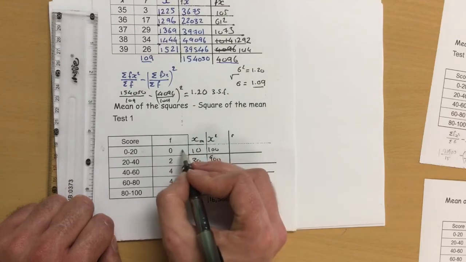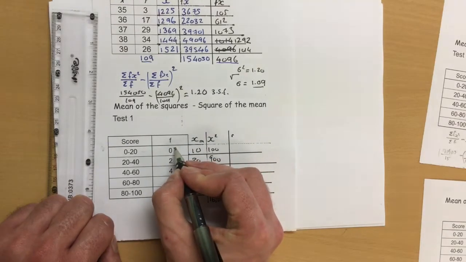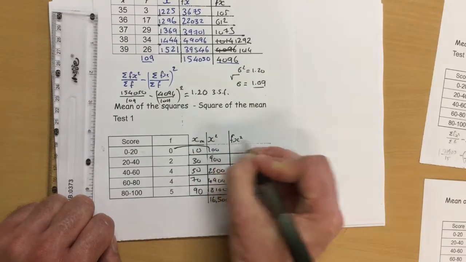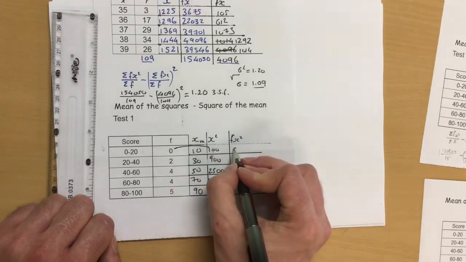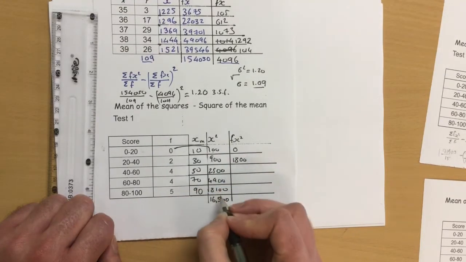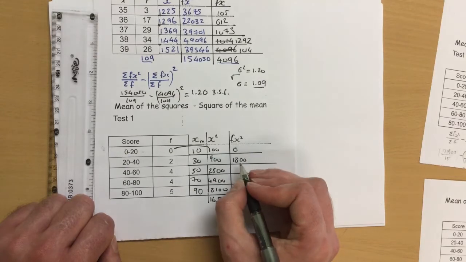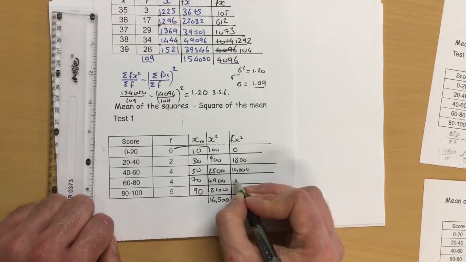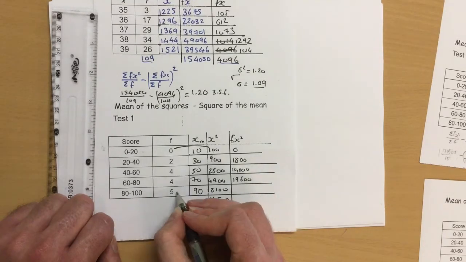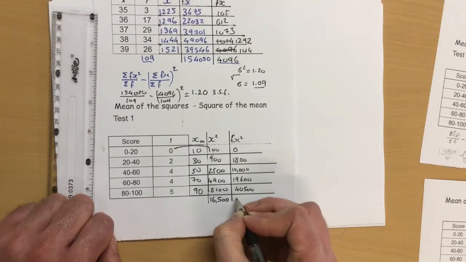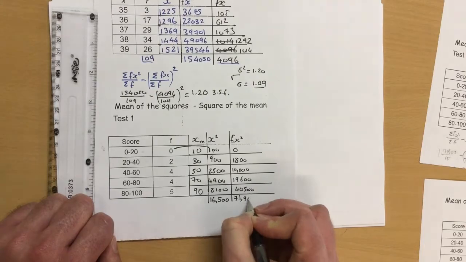So that's our midpoints. We multiply our frequency by our midpoints squared. So 0 times 100 is 0. 2 times 900 is 1,800. 4 times 2,500 is 10,000. 4 times this is 19,600. 5 times that is 40,500, and our total is 71,900.